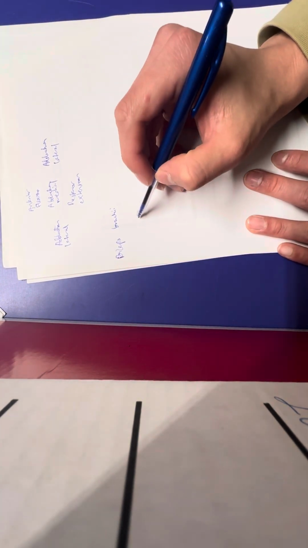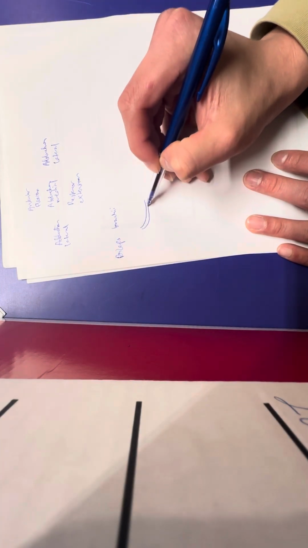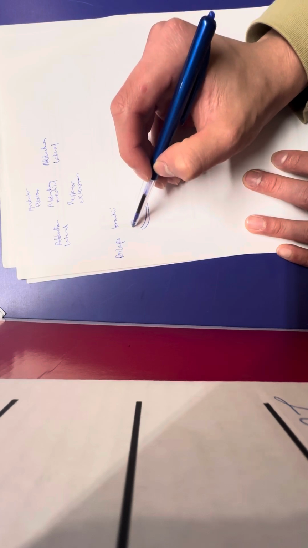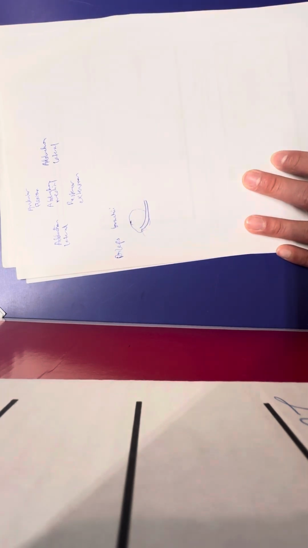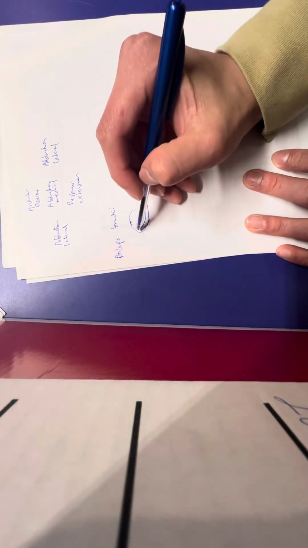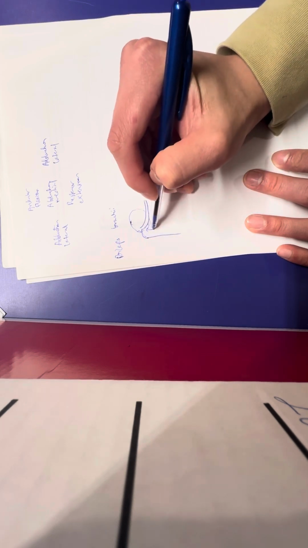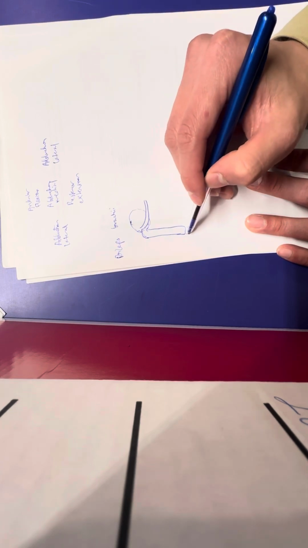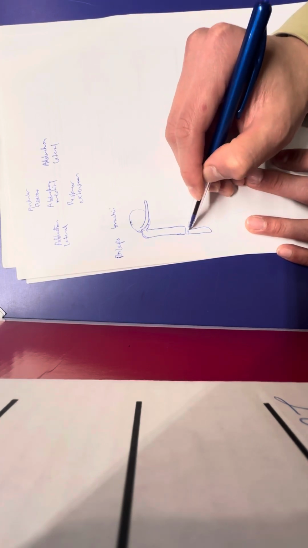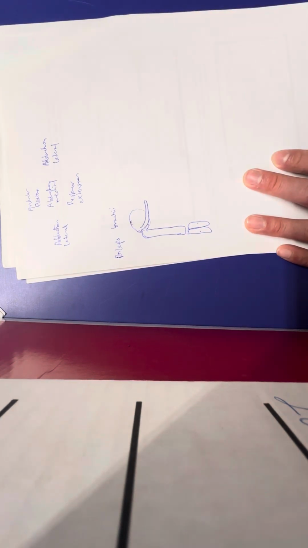Let's see, this is the clavicle. This thing at the back here is going to be your scapula. I'm just trying to imagine it. And this right here is going to be your humerus. Let's just imagine it like that. This is going to be the radius and your ulna.